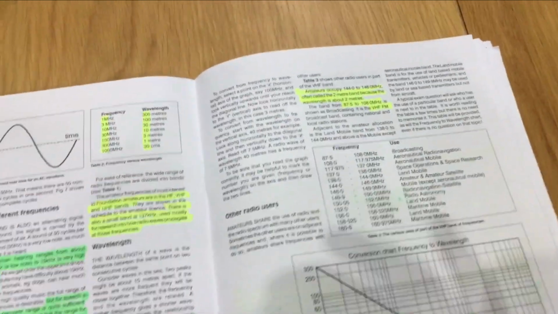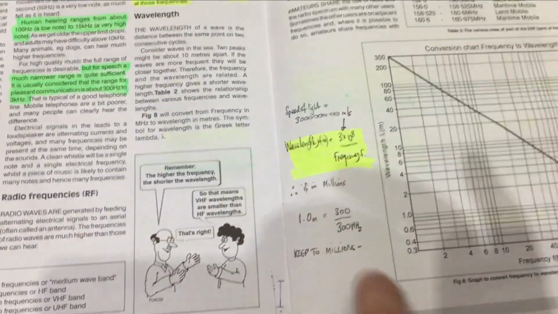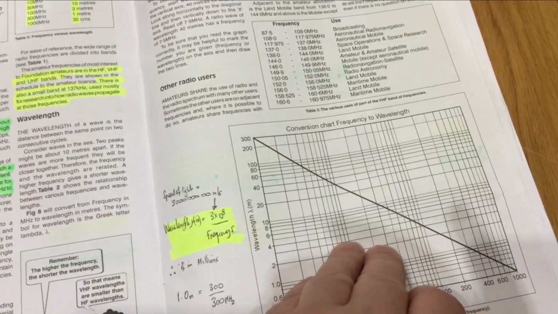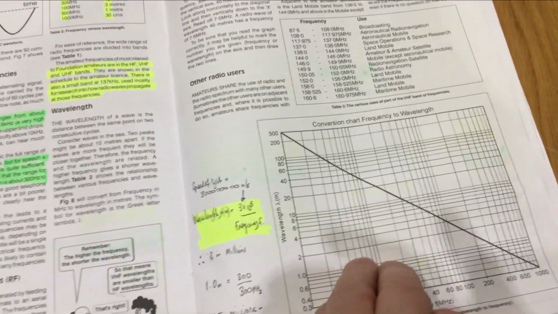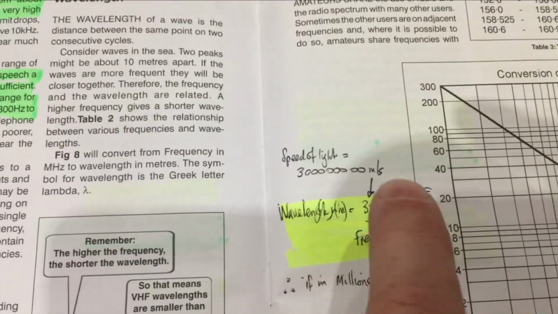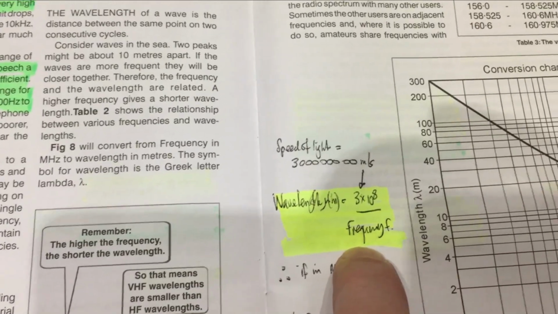I made more notes here with a proper way of calculating it. It does sort of mention it, but there's a better way for calculating the wavelength in meters, which is the speed of light divided by the frequency.